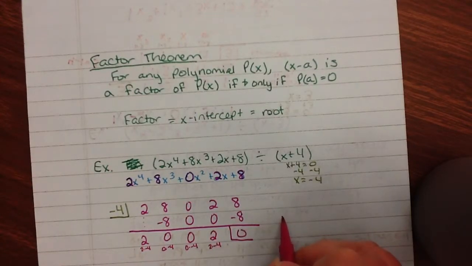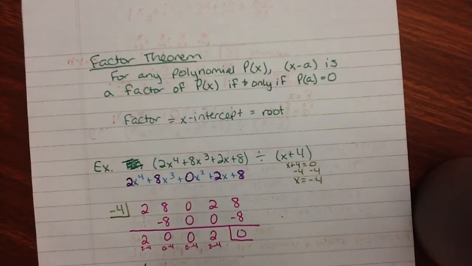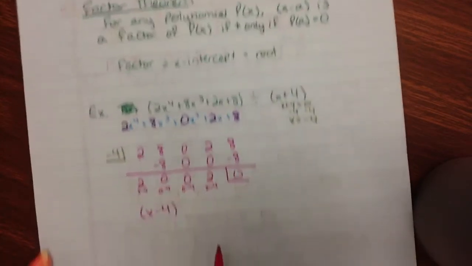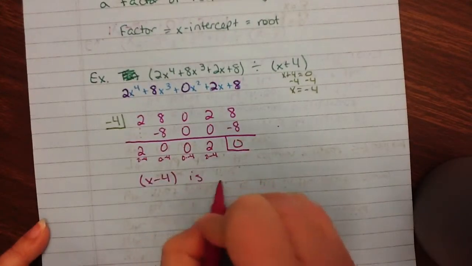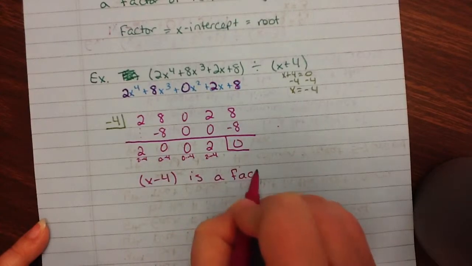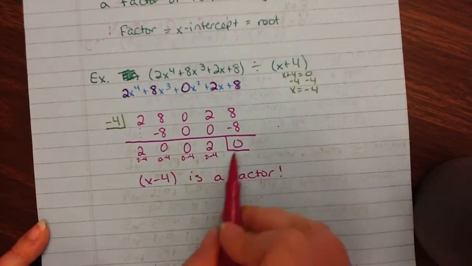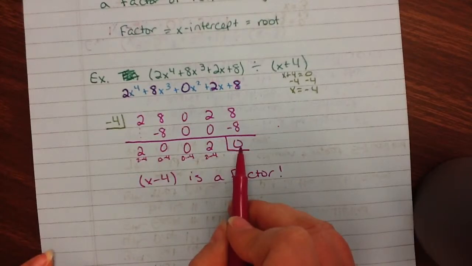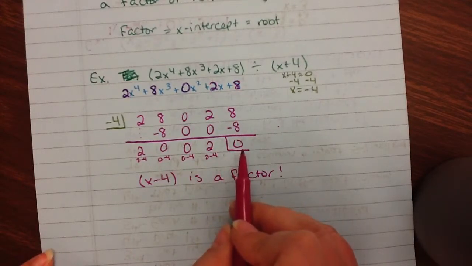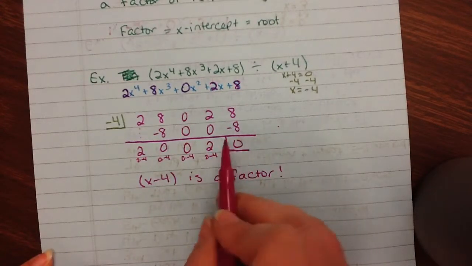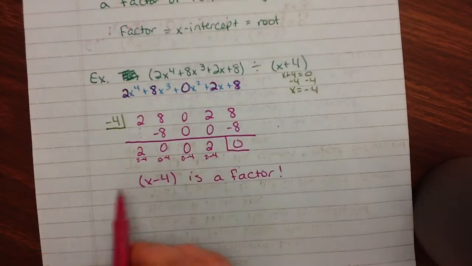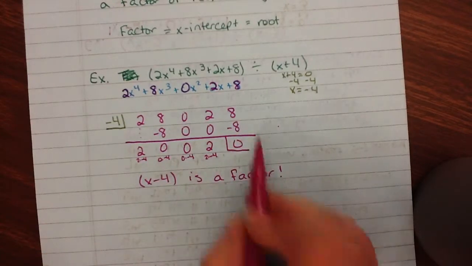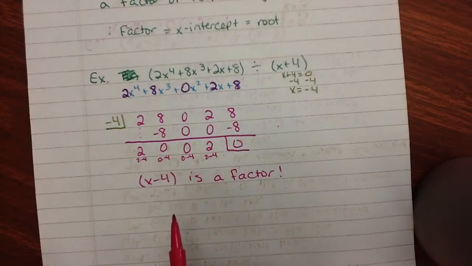So we can write x plus 4 is a factor. How did we know it was a factor? Well, we knew it was a factor because this gave us 0. If this has any other number besides 0, it's not a factor. But since it has 0, it is a factor. So we write that this is a factor. X plus 4, what we were dividing by, is a factor. Now we're going to write out our answer.